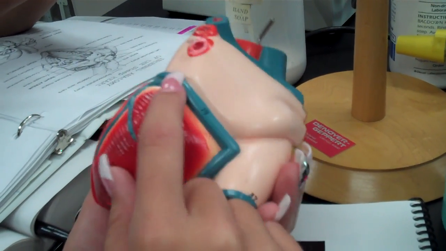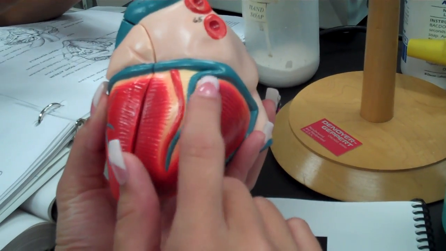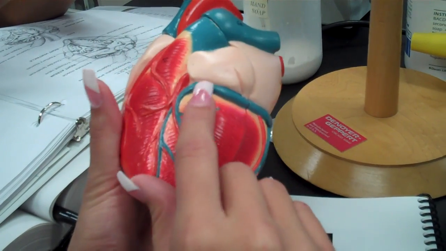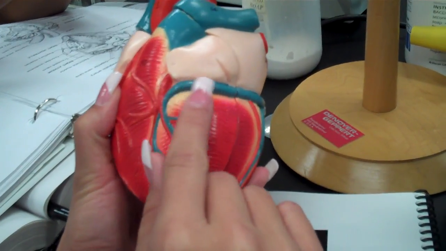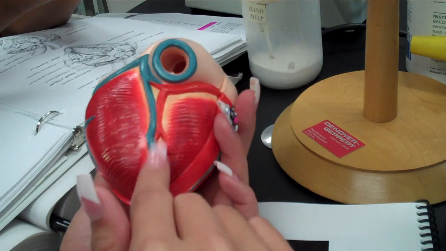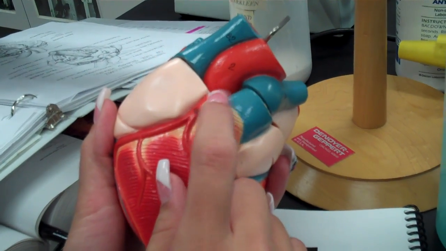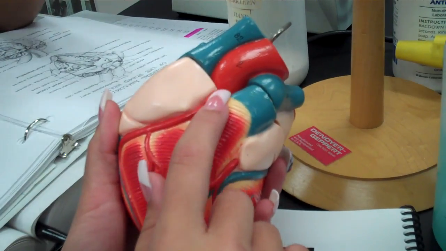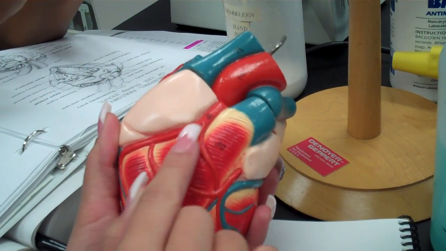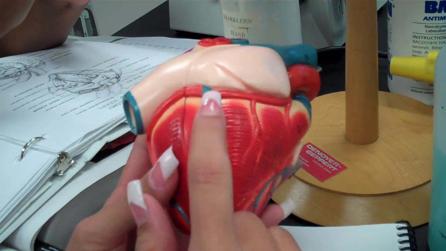Yeah, but this is the marginal. But don't you have a third one? The middle cardiac. The middle cardiac vein, right? And then this is going to be your great cardiac vein, middle cardiac vein, marginal cardiac vein. And as far as the arteries, you're going to have your right cardiac artery, and it's going to go to your marginal.